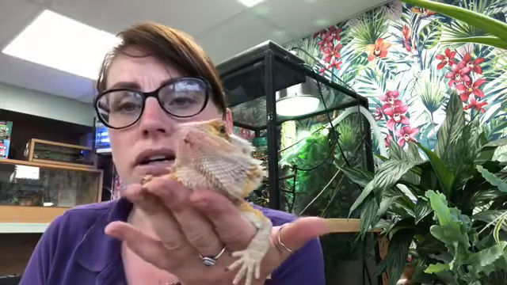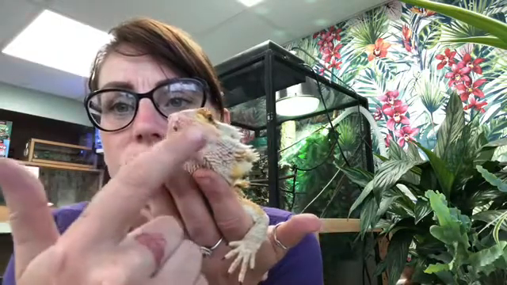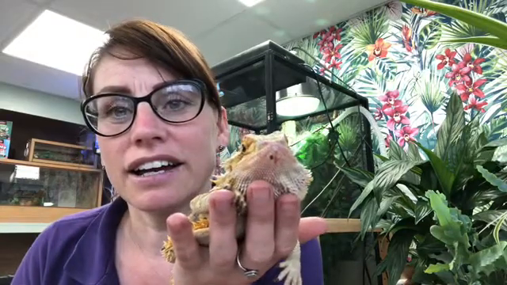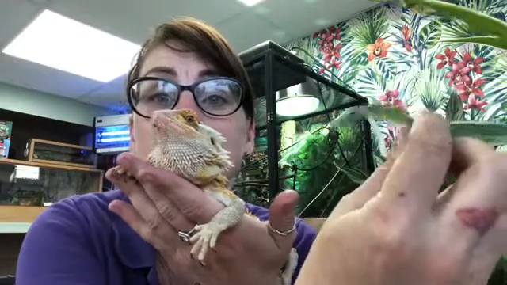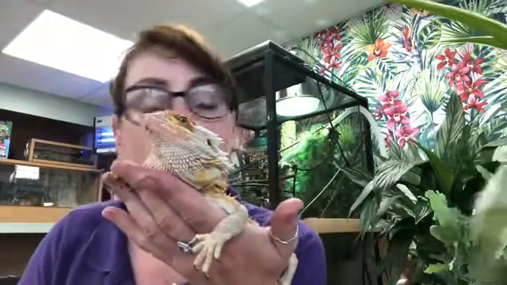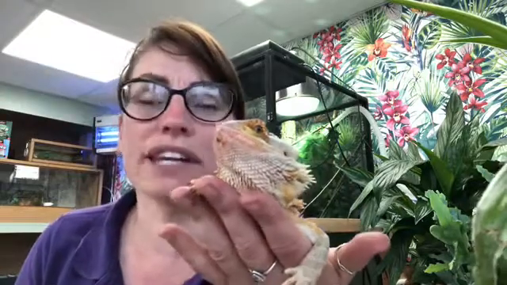And it's how they consume their prey, or their fruit and vegetables. Obviously you can see she's got a rosy mouth from eating a strawberry. She likes strawberries. And obviously we saw my plant still has bearded dragon mouth marks on it. They're also very good at knowing what they can eat.